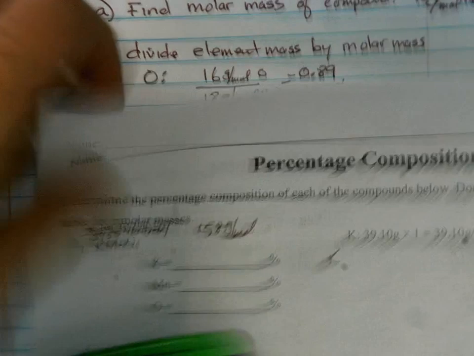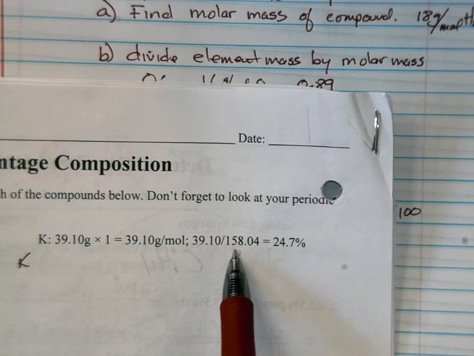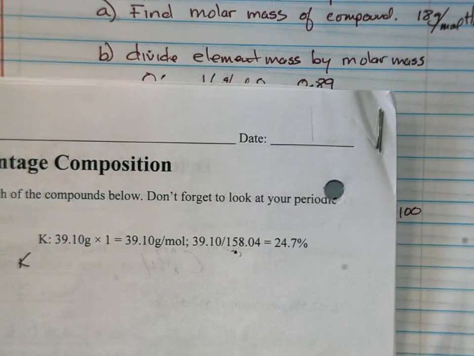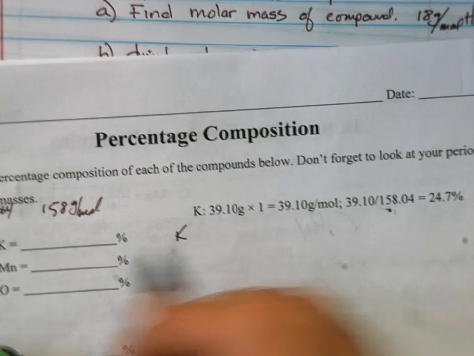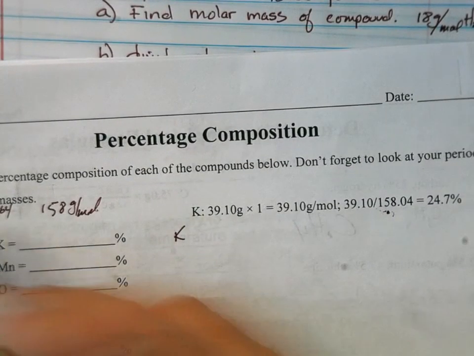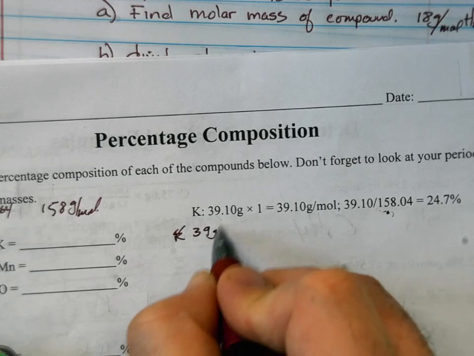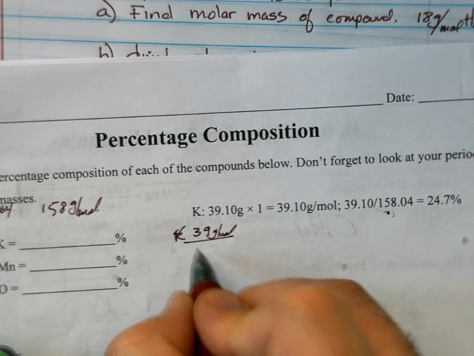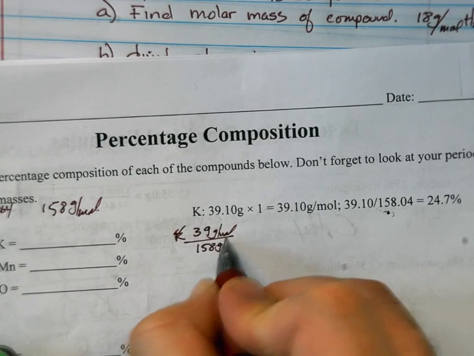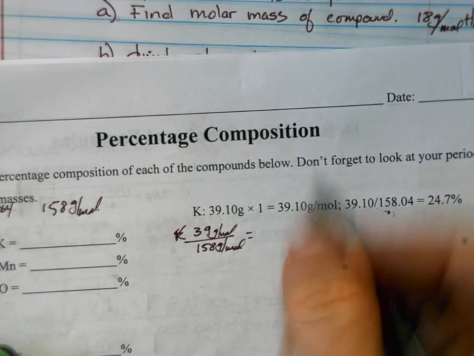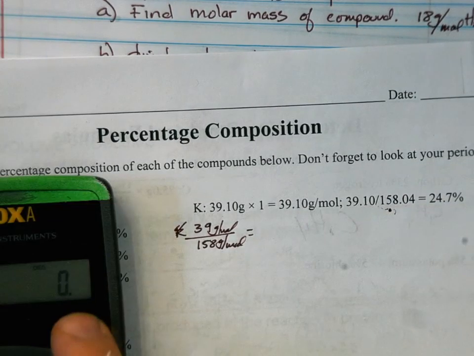That's how they got that 158 in the first part of the problem. So to figure out the percent, potassium was 39 grams per mole divided by 158 grams per mole. What's 39 divided by 158?